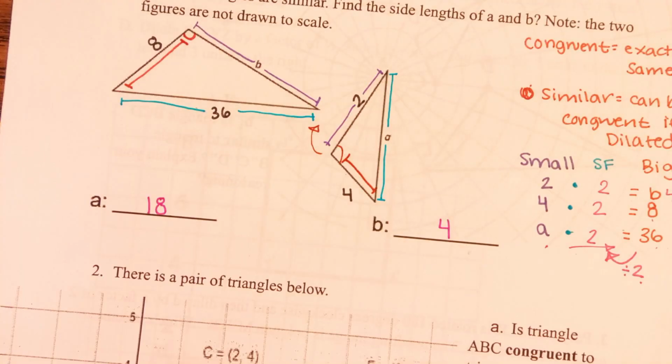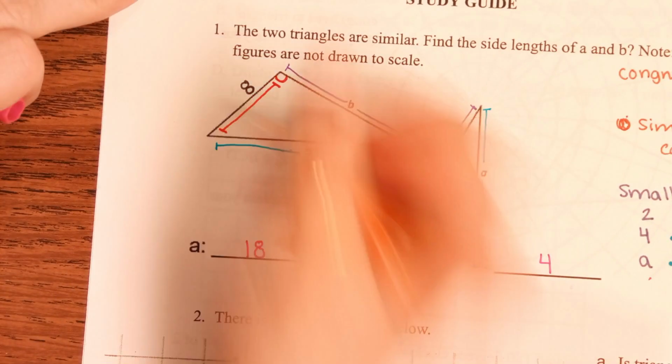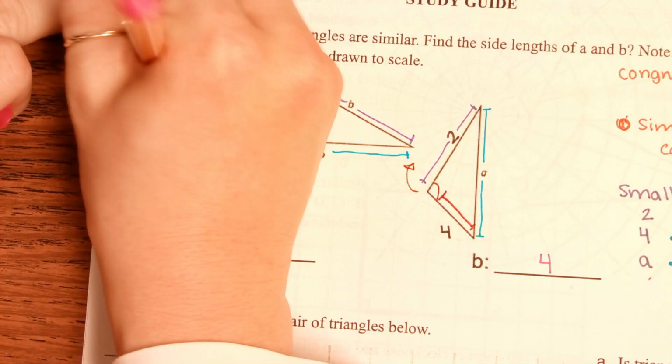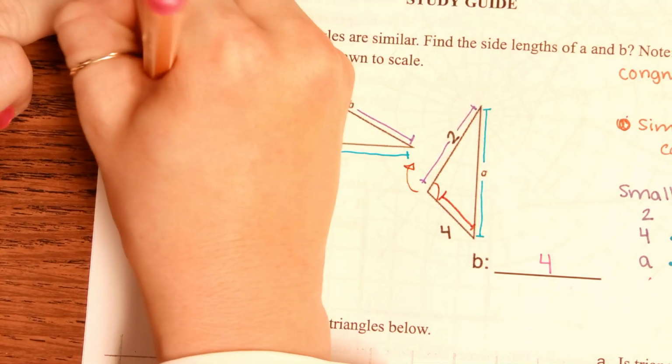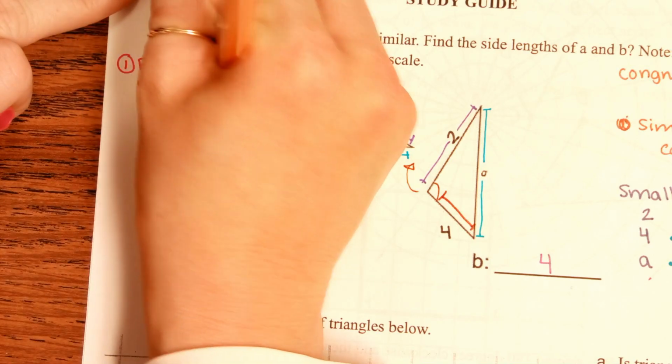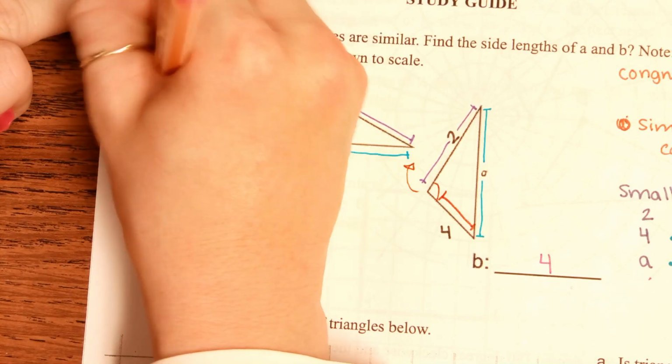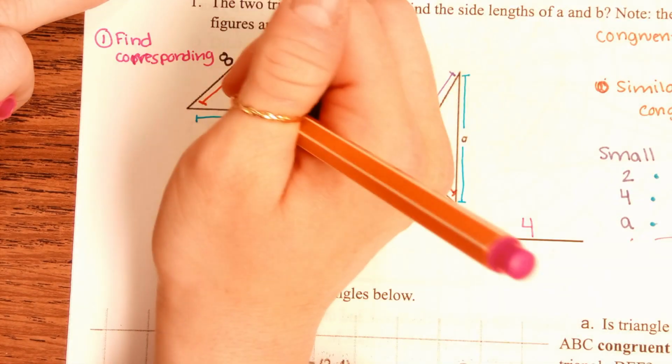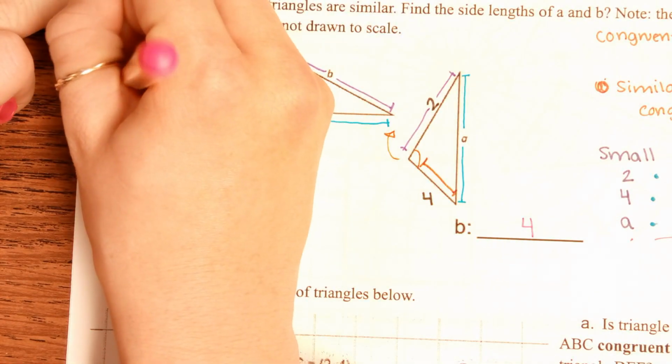Step 1. Find corresponding lines. Step 2.